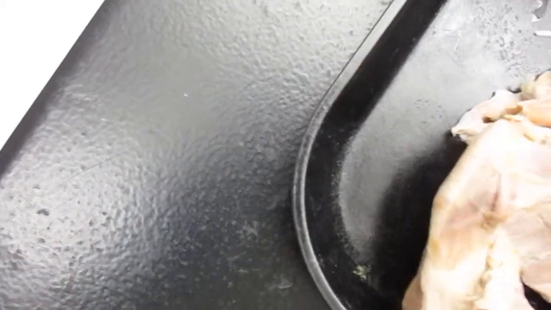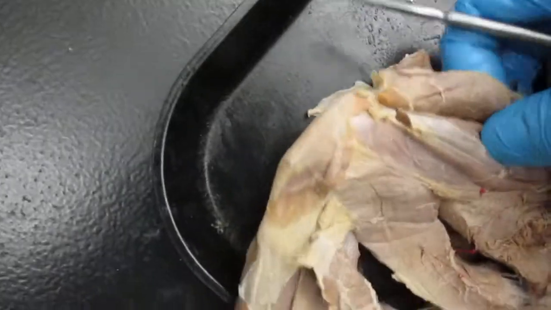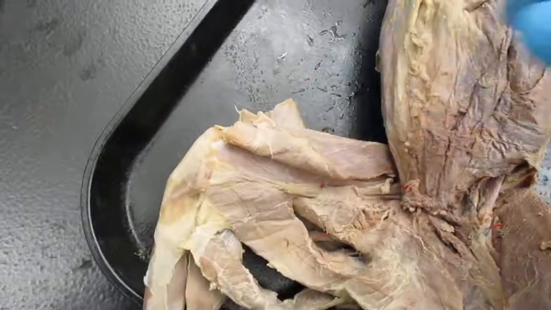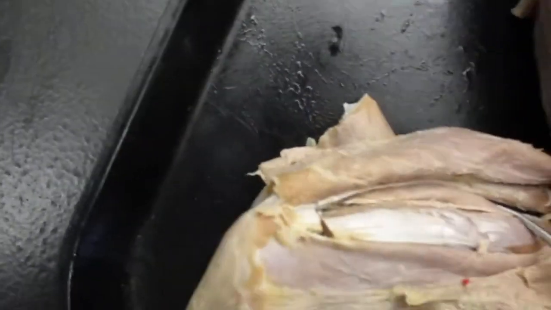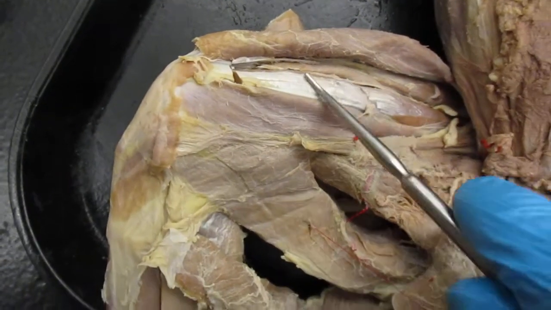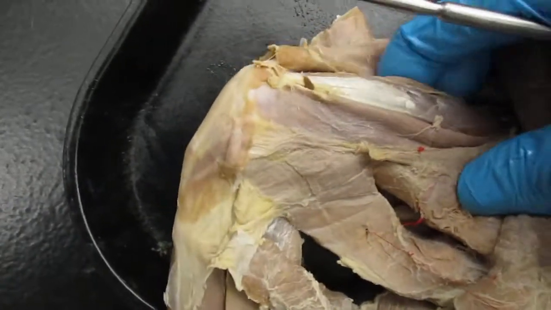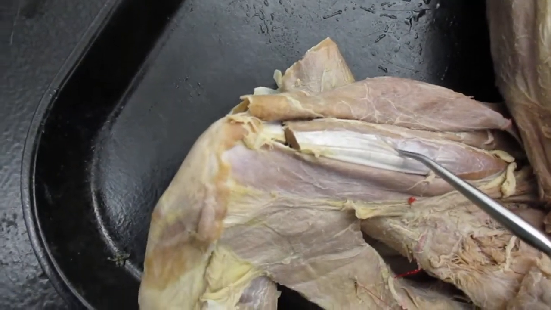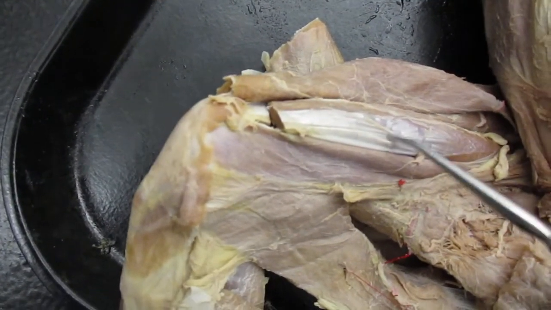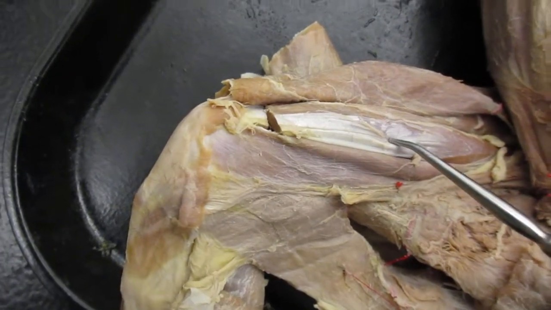So we have 4 quadriceps muscles I want to show you, and right here we have the sartorius muscle that has been removed, as we see here. Now we have the quadriceps muscles that are exposed. So right here we can see the prime mover, which would be the rectus femoris or your quadriceps femoris. So your quadriceps femoris or rectus femoris.